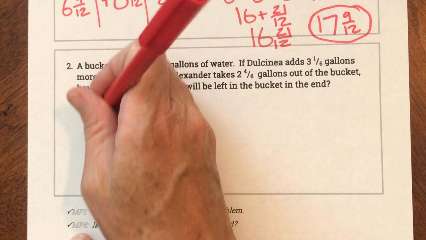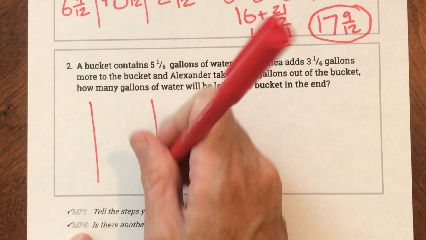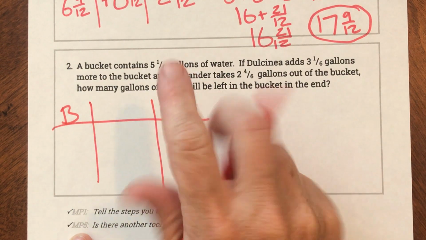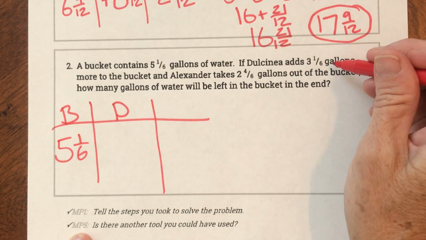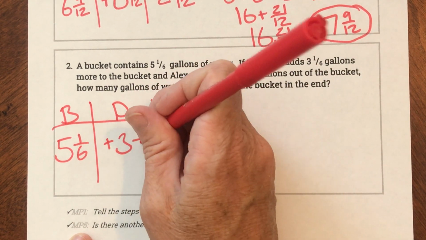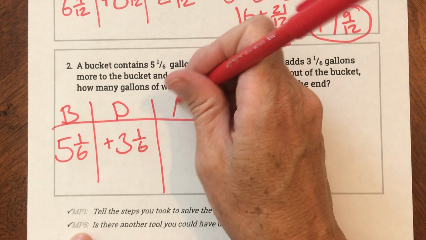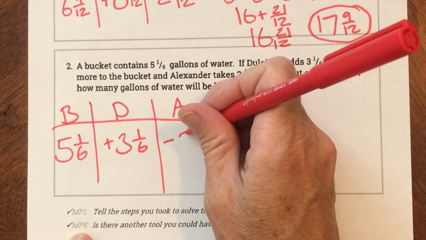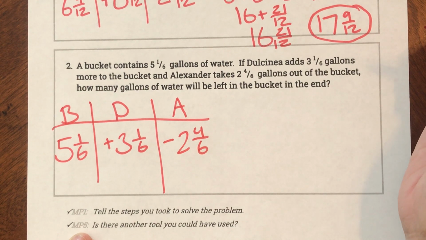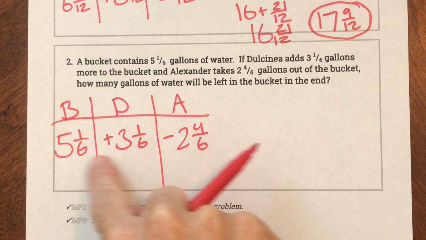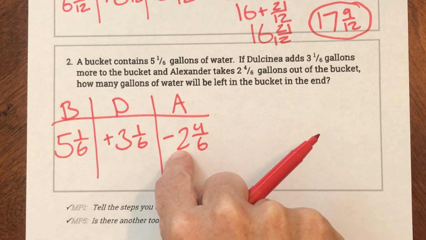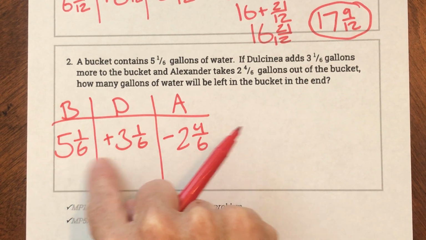Okay, so what do we have here? We have the bucket, and how much is in the bucket? 5 1/6. And then Dulcina adds 3 1/6. So that's an addition. She adds 3 1/6. But then Alexander takes 2 4/6 away. So Alexander takes 2 4/6 out of the bucket. Well, we can't do all this at once because we can't add and subtract in the same problem. So we can add first. So let's add those first.